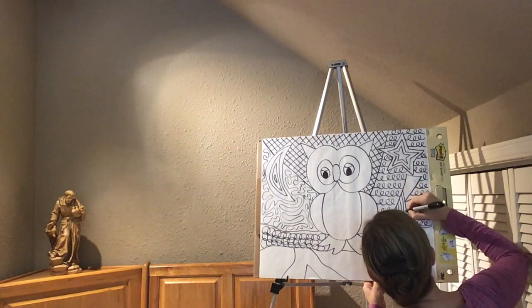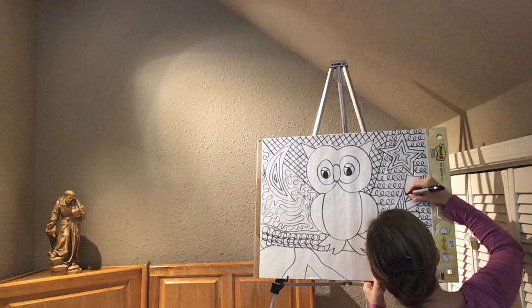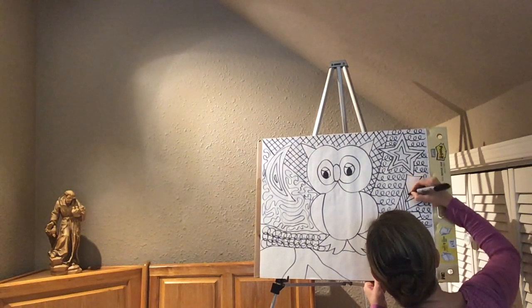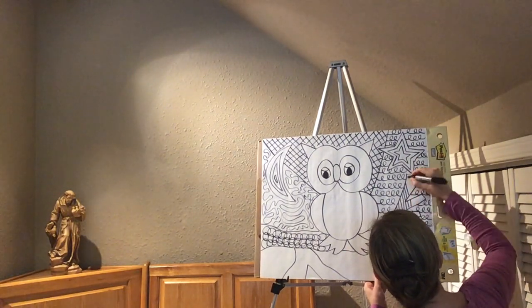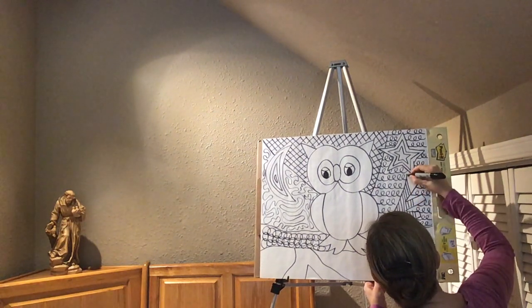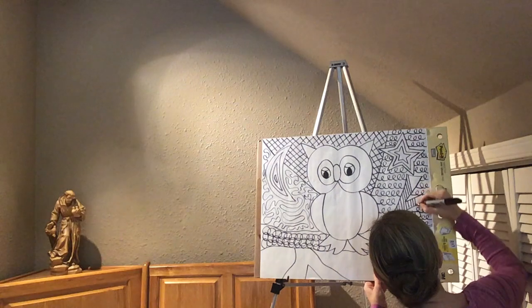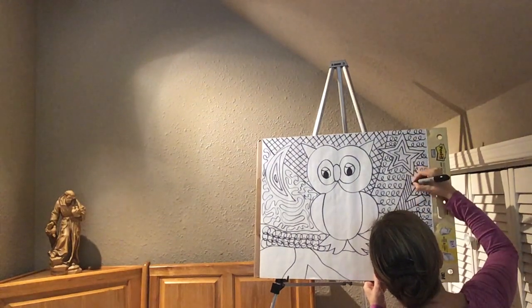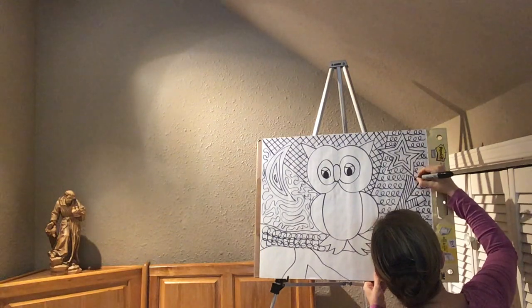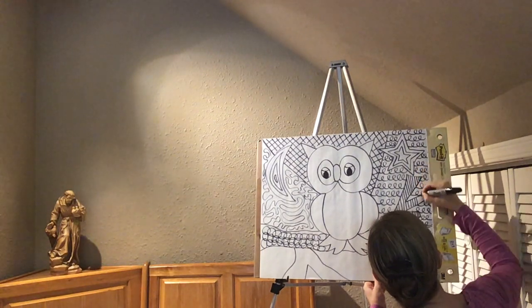I'm going to stay within my tree branch. I'm out here to the edge, so I'm going to pick up my pen so that I don't go into my sky background. I'm getting my lines really, really super close together. And then this tree branch is going to look darker compared to behind it. All right, they're really close together.